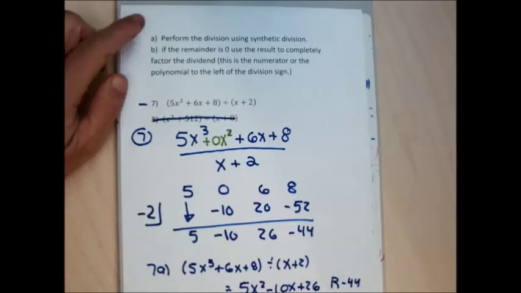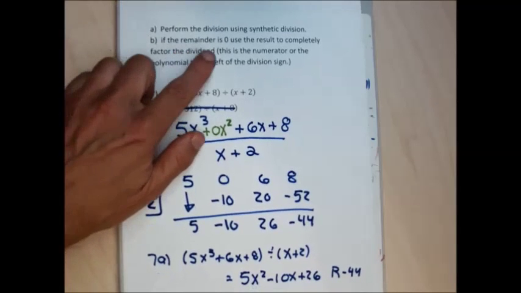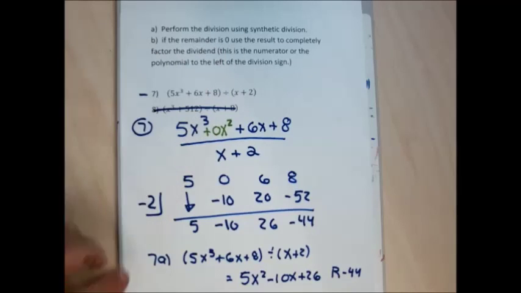Done with part A. I don't have to do part B, because in part B it says if the remainder is 0, factor the numerator. If the remainder is not 0, we're just going to skip part B. If the remainder is not 0, the synthetic division doesn't help you factor.